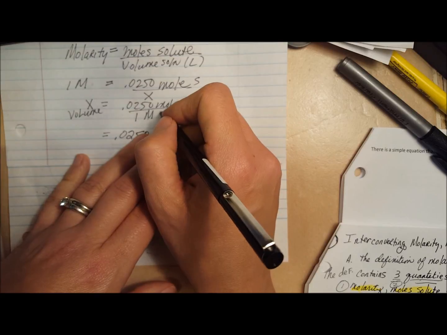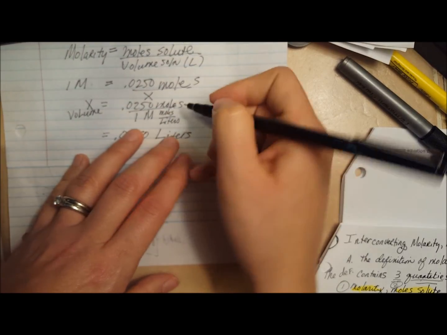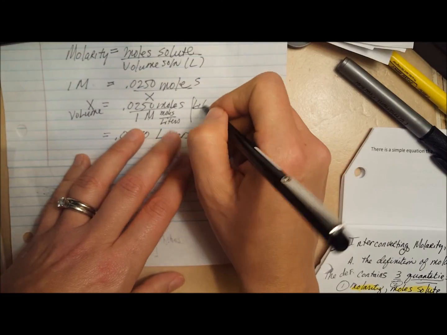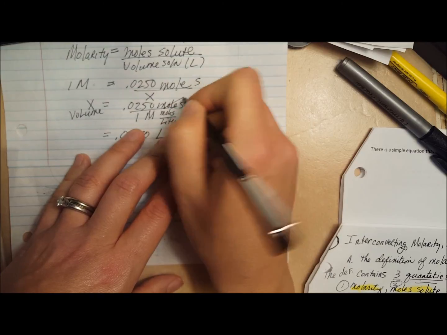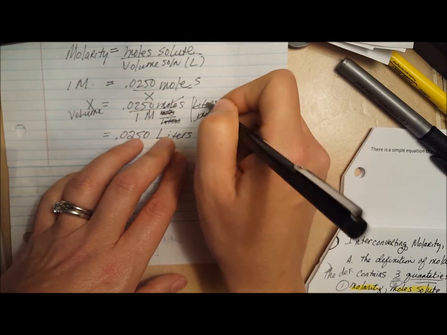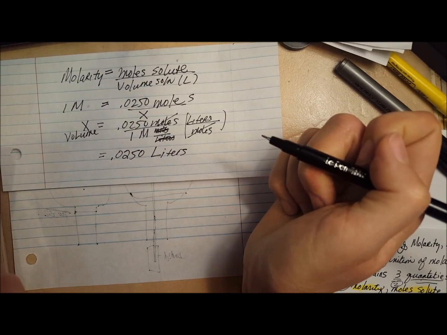In this instance, moles over liters, and then when you flip it, liters over moles, moles cancel, get rid of that, and you're left with liters. So that's why the answer is in the unit of liters.